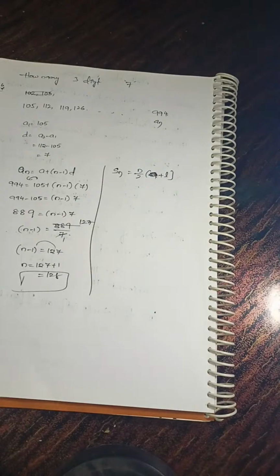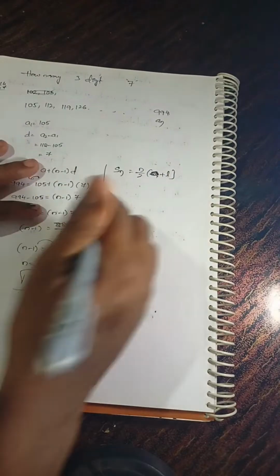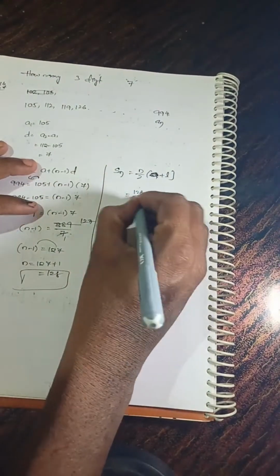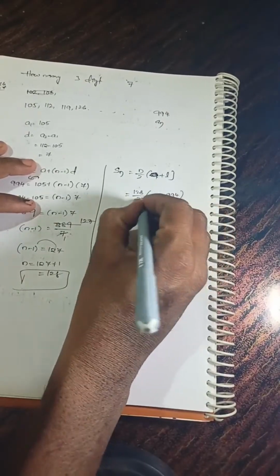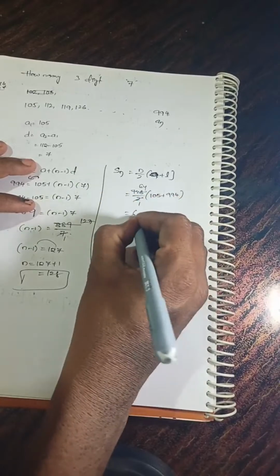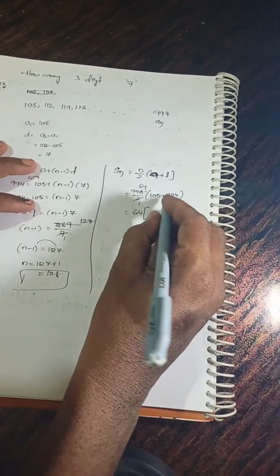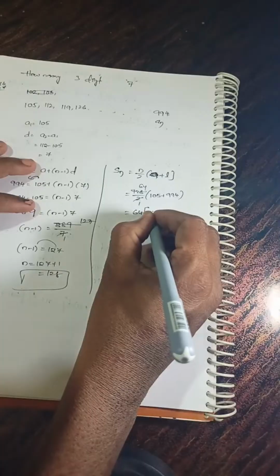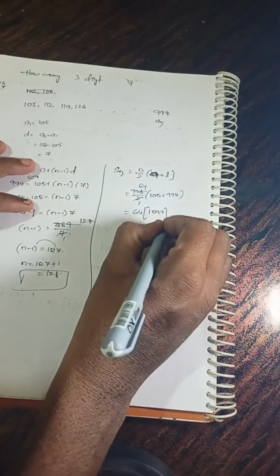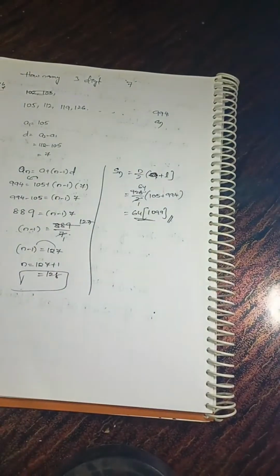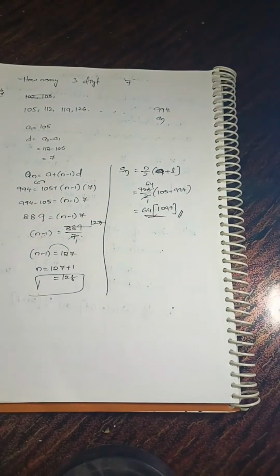That is the formula for Sn. The n value is 128, so 128 by 2 into the a value 105 plus 994, which is 1099. 128 by 2 is 64, so 64 into 1099. If you do the multiplication, you'll get the answer. That's it. Like this, you have to find the nth term and the sum of n terms.